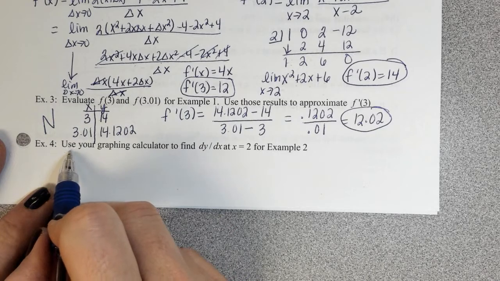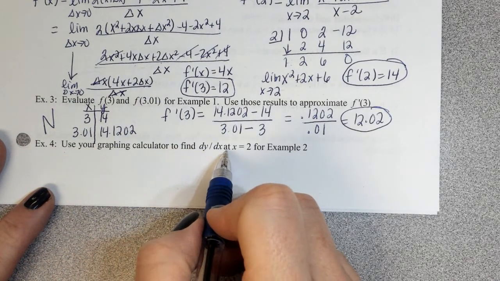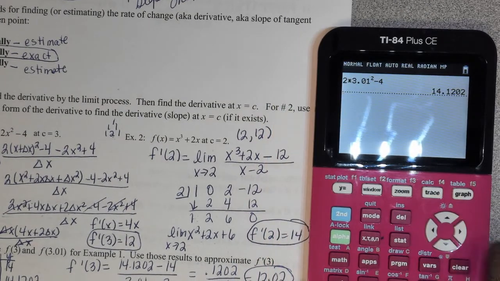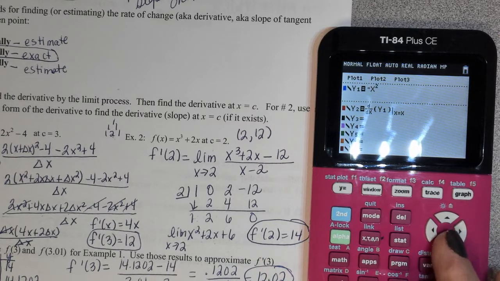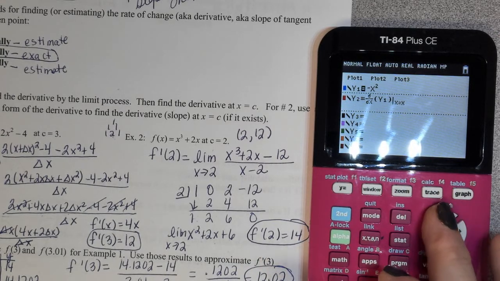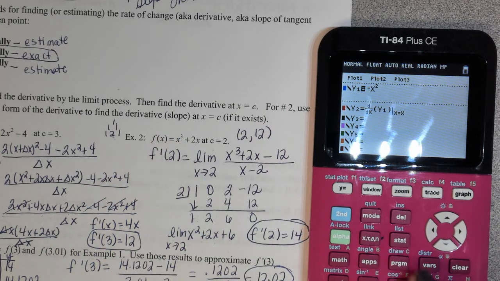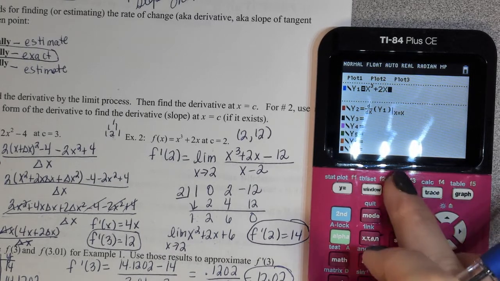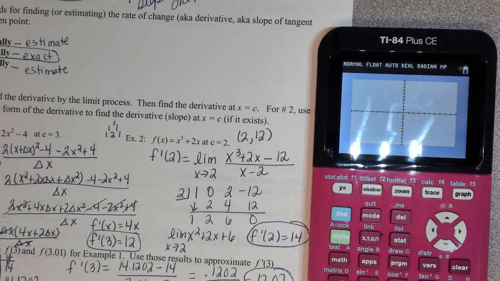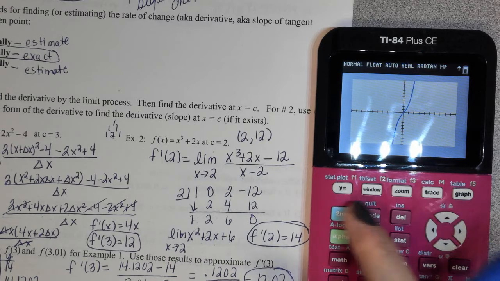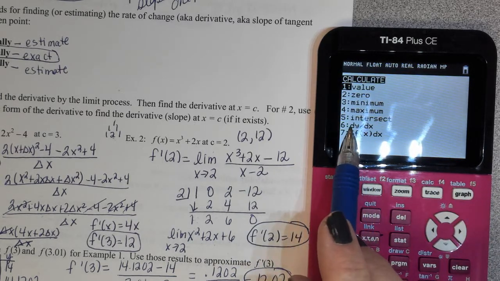So now in example 4, it says to use your graphing calculator to find dy dx at x equals 2 for example 2. Well, this is just where we go to our calculator, go to y equals. I don't want to graph the derivative, so I'm going to turn that off. I'm just graphing my function, x cubed plus 2x. I'm going to do a zoom 6 to get a standard screen. Here's the way it looks. I'm now going to do second trace, calculate. I want to calculate dy dx.